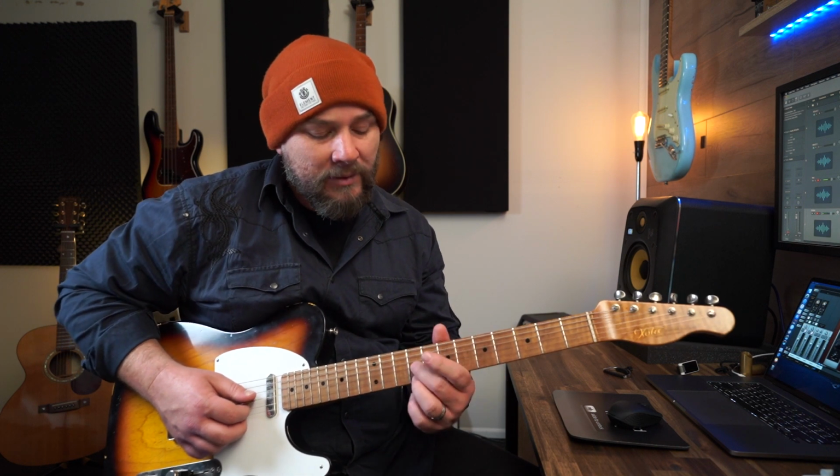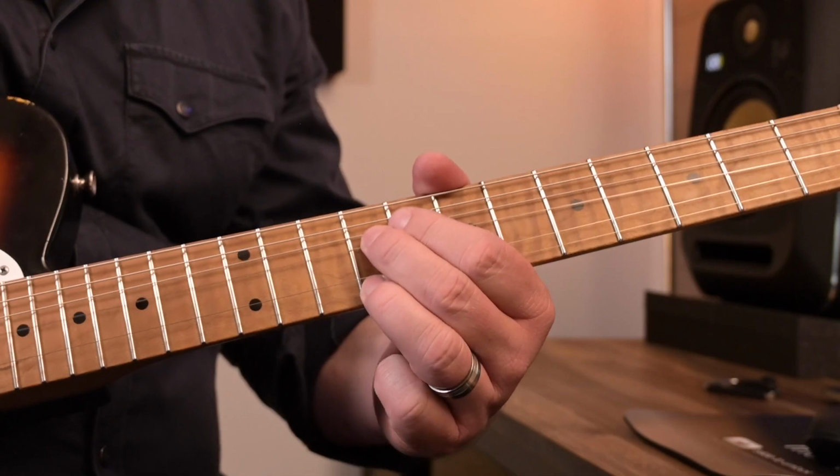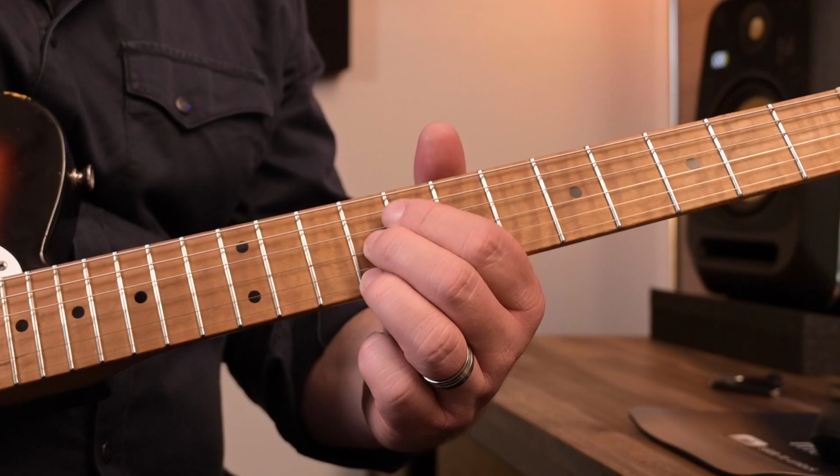Then we move that whole shape up 2 frets to the 7th fret. But when we get there, instead of just playing it straight, we're going to actually bend the G string up a little bit, and then release it. Go back 2 frets to the 7th fret.